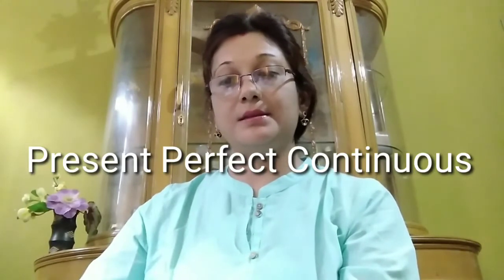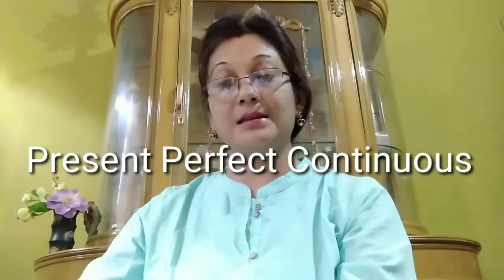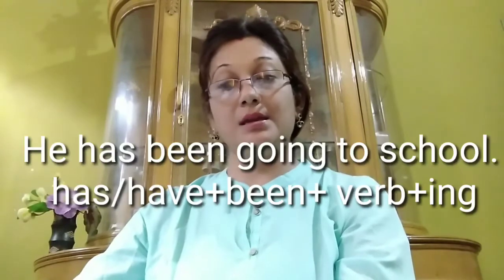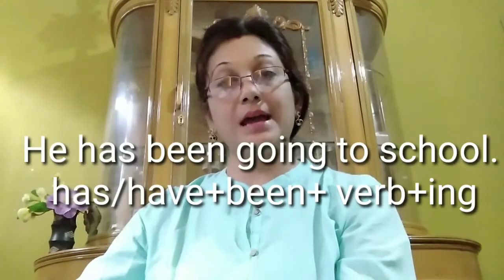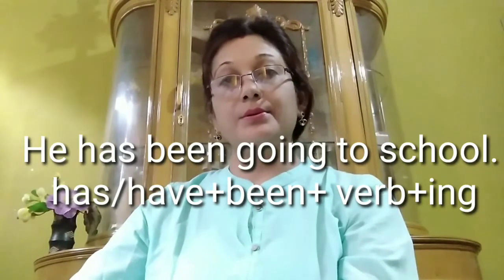Next, we come to the present perfect continuous tense. It expresses an action which began in the past and is still continuing. Okay, that action is still continuing. When you say he has been going to school, so that action is still continuing. Okay, so we use the present perfect continuous tense to express this kind of an action, which no doubt began in the past, but it is still continuing in the present.